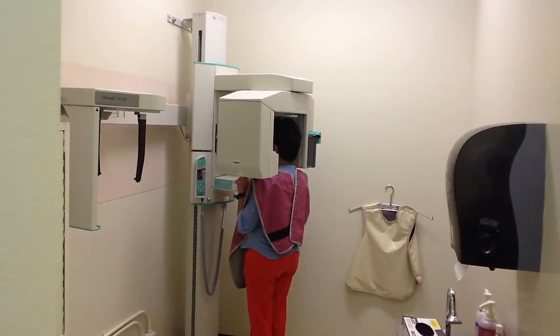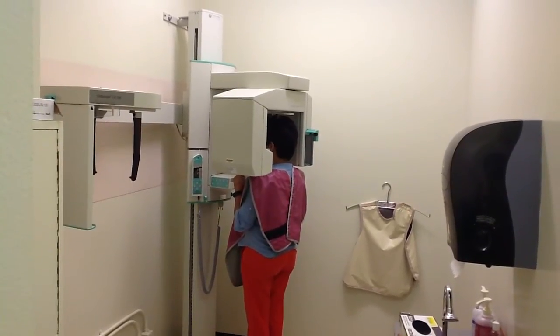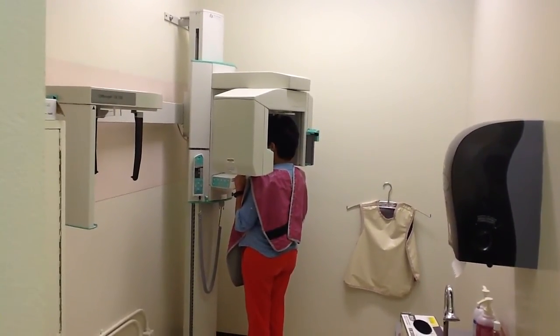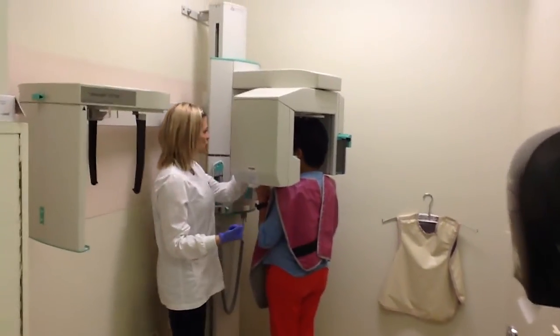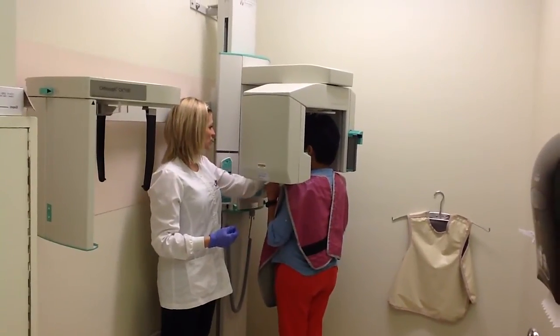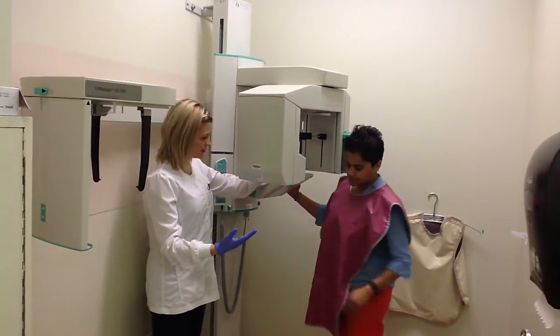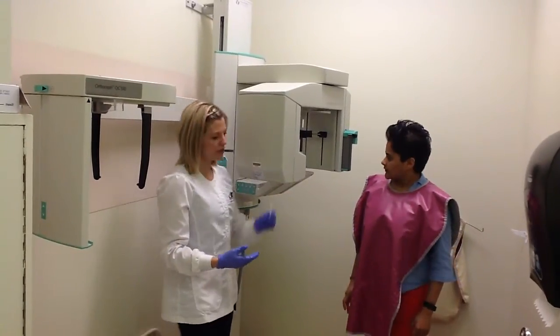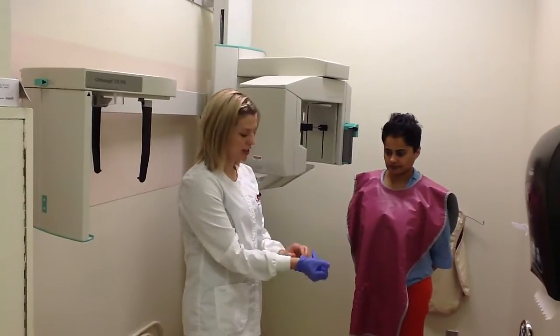Great. So now that it'll stop, and we hold it for 1, 2, 3 seconds, and then we release the exposure button. At this point, we can come in and help our patient. We're going to loosen the calipers and instruct the patient to back out slowly. Excellent. I will then remove the white bite block and remove my gloves before I touch the apron.